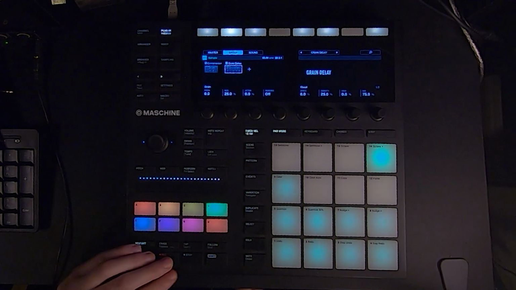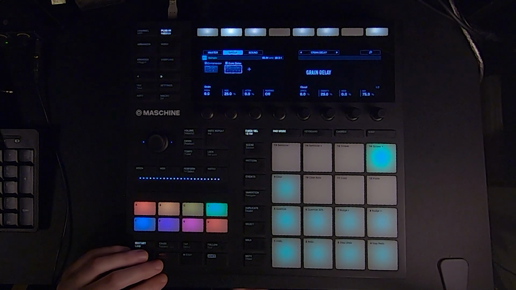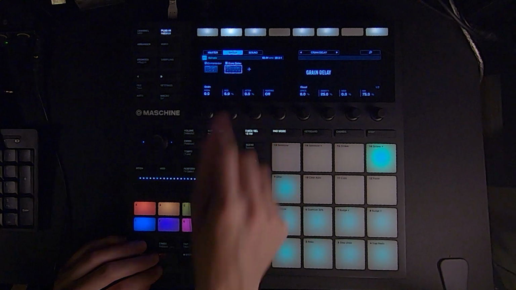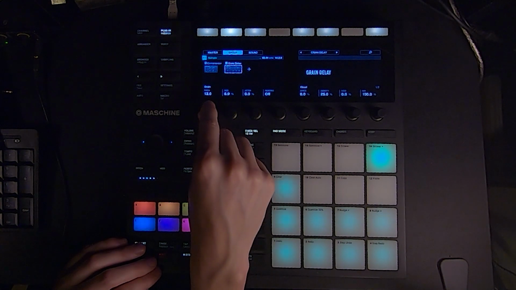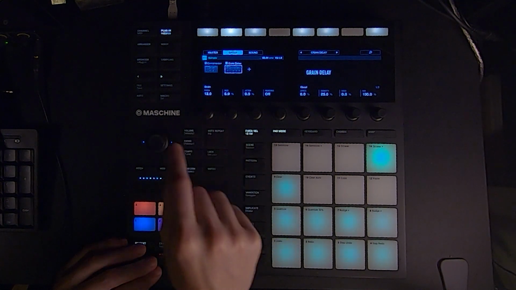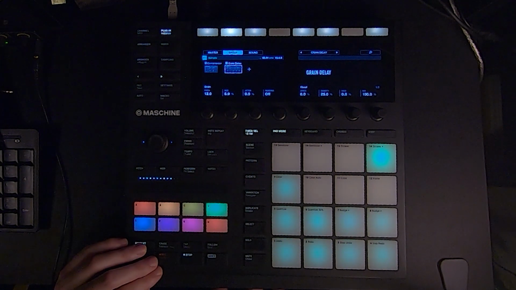Another cool one is the grain delay. If we set the size to this to very small, 0%, pitch it up an entire octave, you can hear this tremolo going on, going between left and right. I don't remember what it's called. You know, the tremolo between left and right.